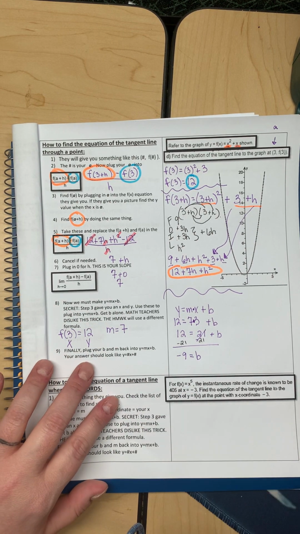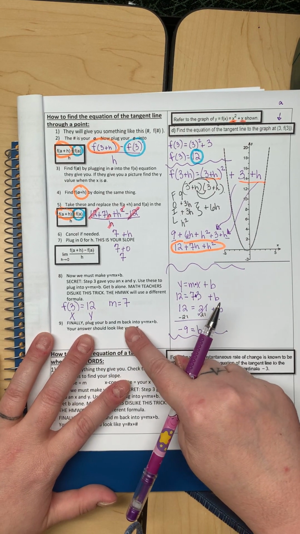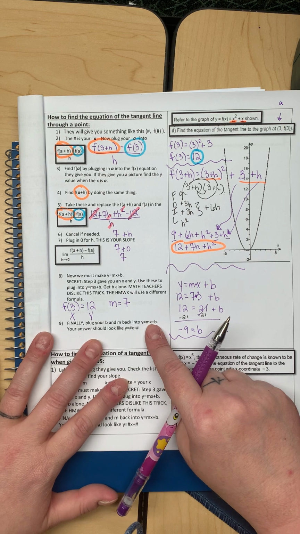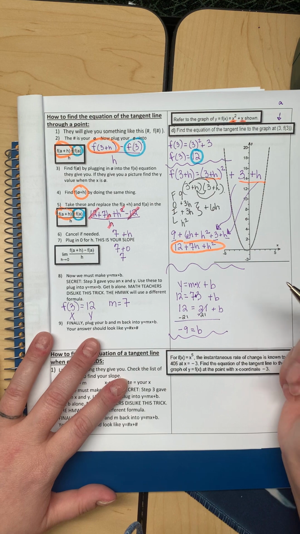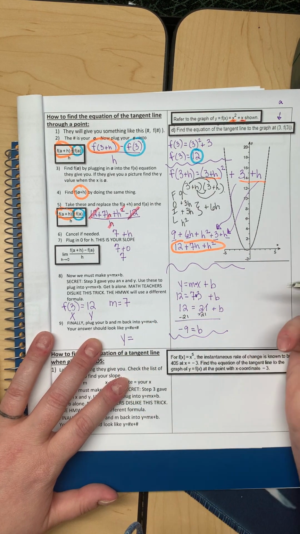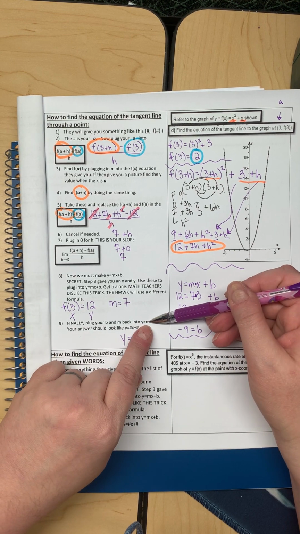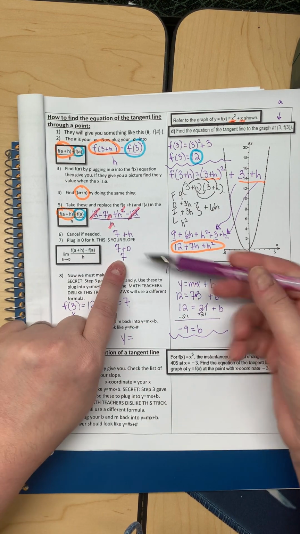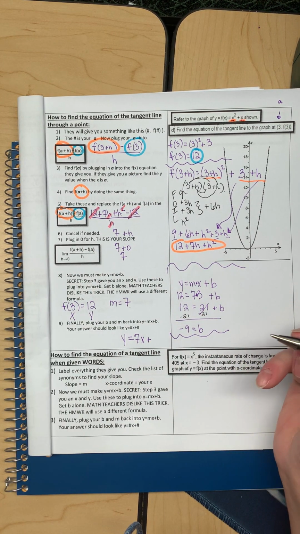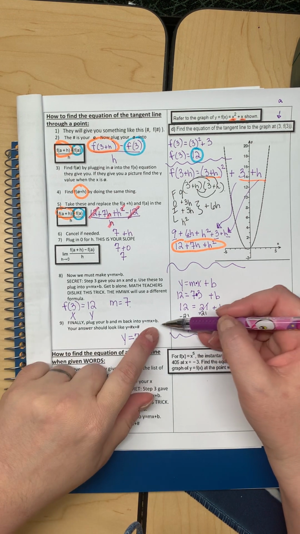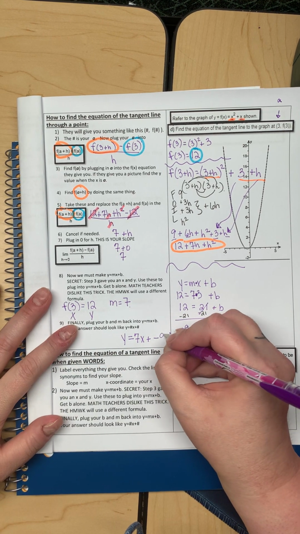I already told you. Step 9 is finally plug your B and your M back into y equals mx plus b. Your answer should look like y equals a number, x plus a number. So y equals, we're supposed to put a number where the m is. So our m was 7. It's what we got when we use that formula. So 7x plus, this second number is your b, and we just found your b is -9.